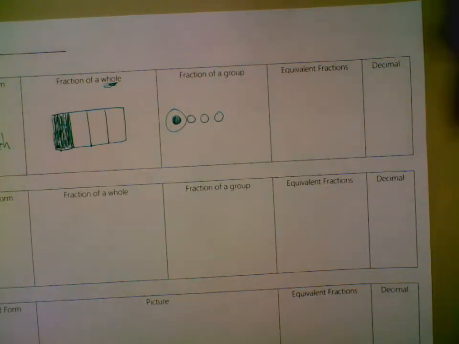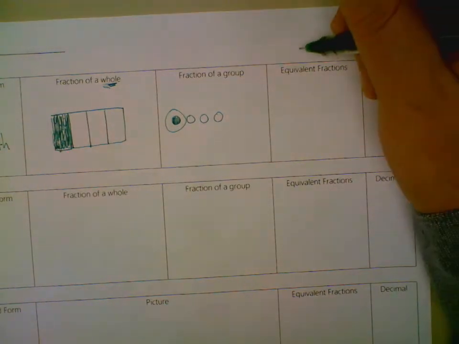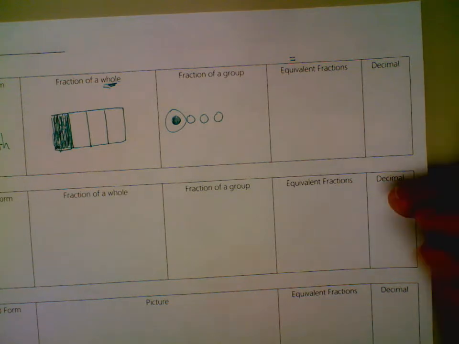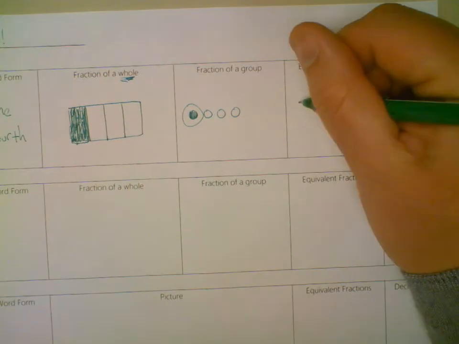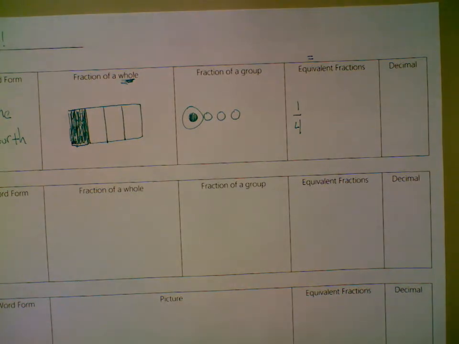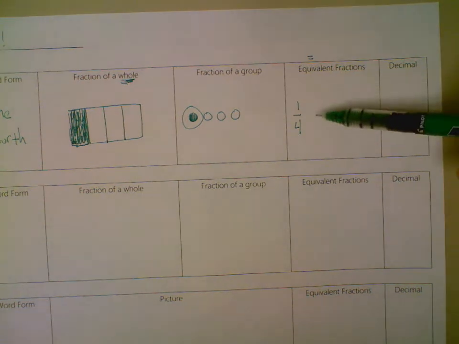All right, this one says equivalent fractions. Well, when I see that word equivalent, it kind of reminds me of an equal sign, right? It looks like the word equal, all right? So I know that I have 1/4, and I know yesterday we practiced a little bit of reducing, putting things in simplest form. I don't think I can make this any smaller, but maybe I could do the opposite.